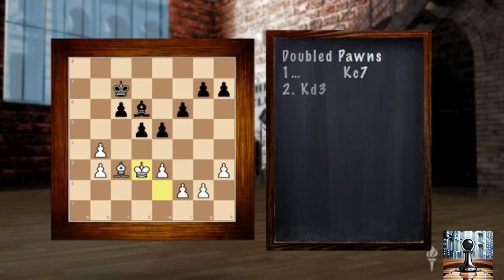The king comes up, but notice how he can't move anywhere. All these squares are covered, so the king really can't advance for white. Black just calmly heads towards the target. The pawn in front, the lead pawn in the doubled pawns, is always the weakest. King b5, and it's over. You're just going to take this pawn, a free pawn, and go on to win the game.